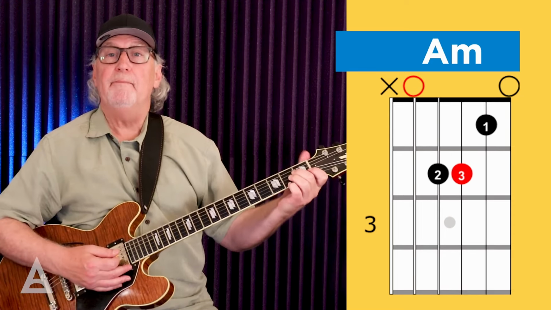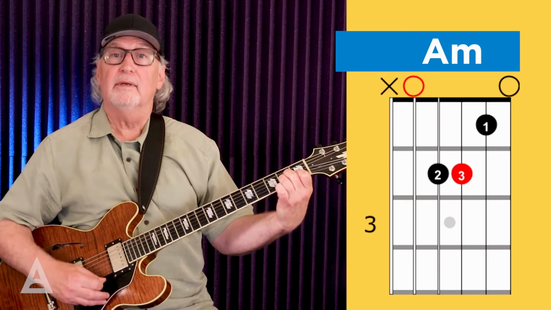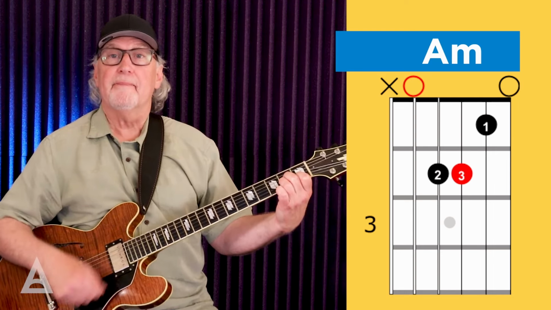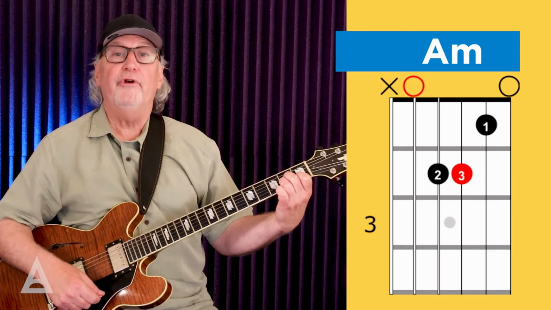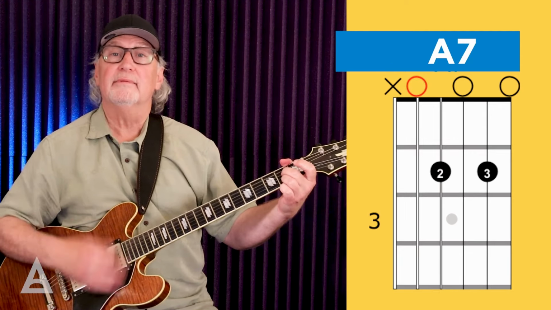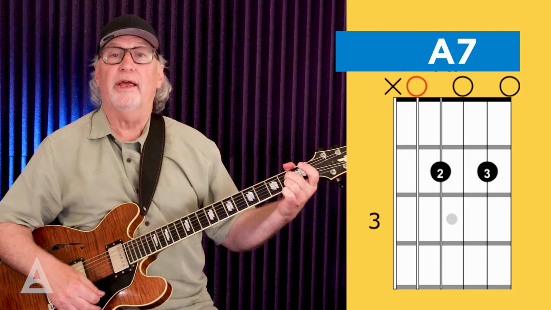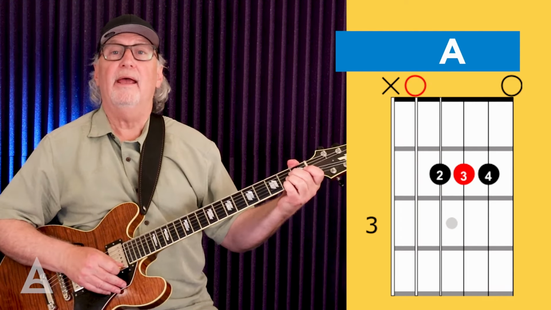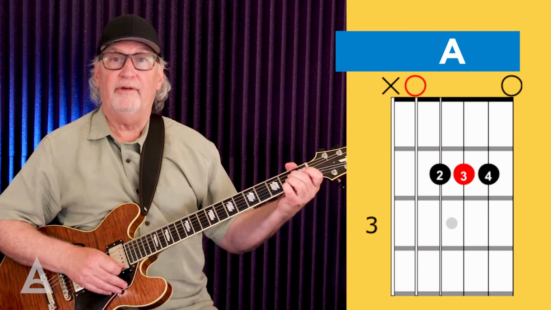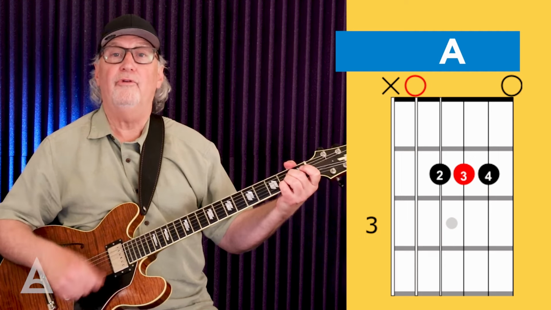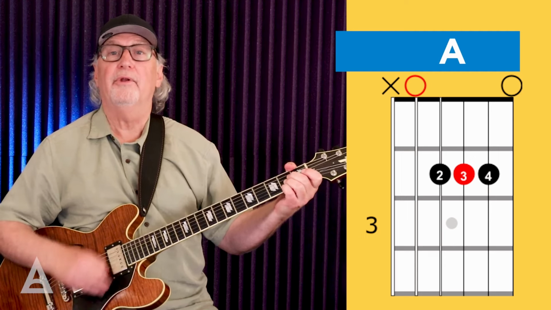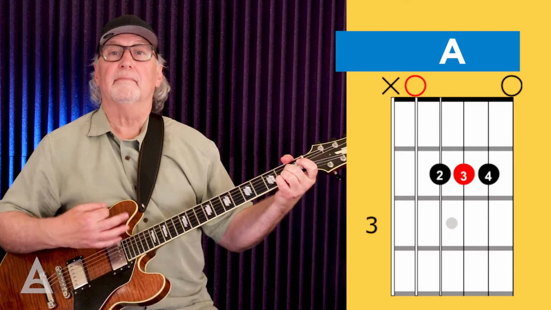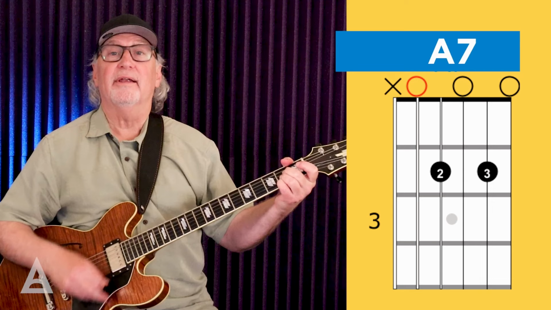Then we'll move to an A minor chord. Again, it's a 5-string chord. And the 3rd A is A7. That funky blues sound. Okay, so let's play A minor, A7. 1 and 2 and down, up, down, up. A7.